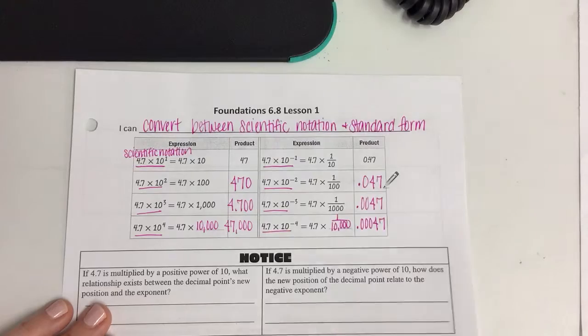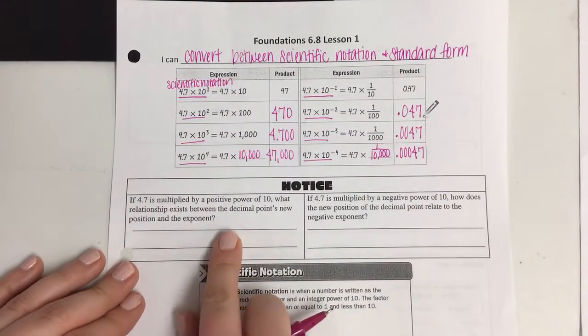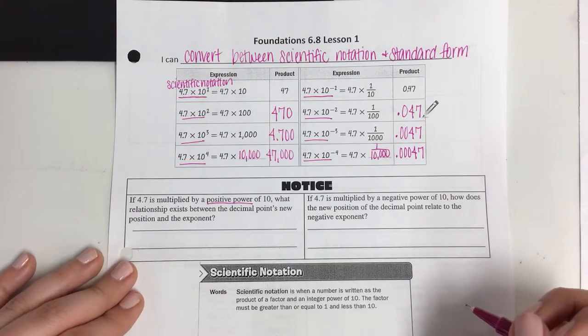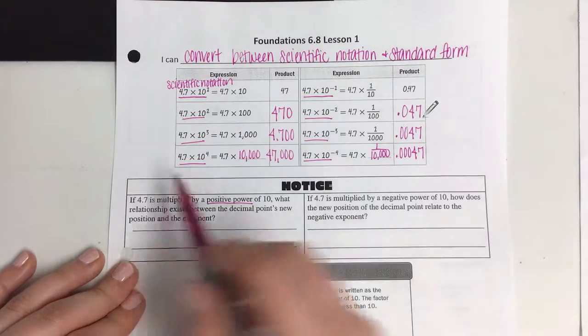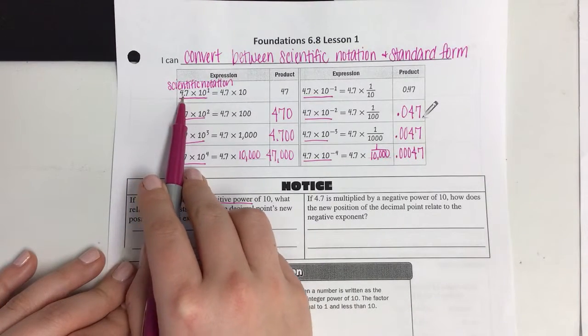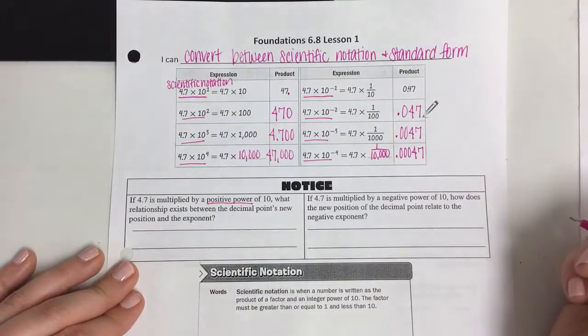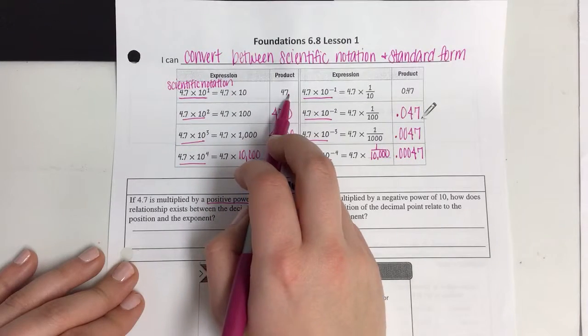So I want us to notice a few things. It says, if 4.7 is multiplied by a positive power of 10, what is the relationship that exists between the decimal point's new position and the exponent? If we look at our first one here, we went from 4.7 to 47, where my decimal is behind the 7. Well, we see that my decimal moved 1 to the right.